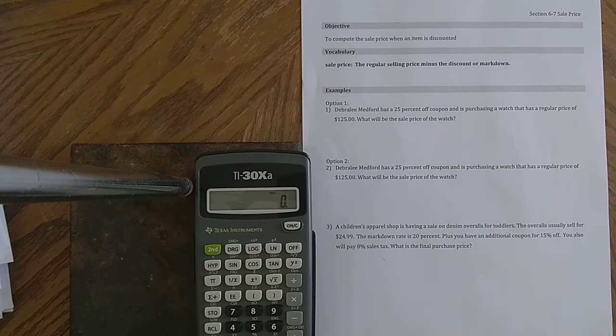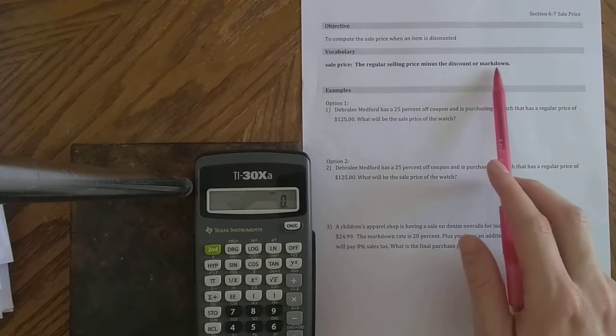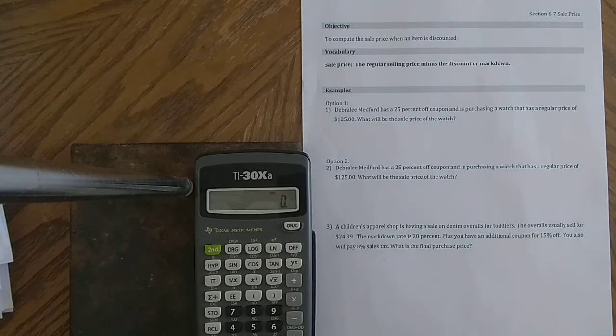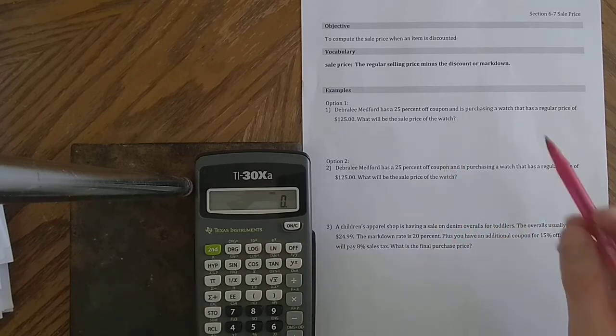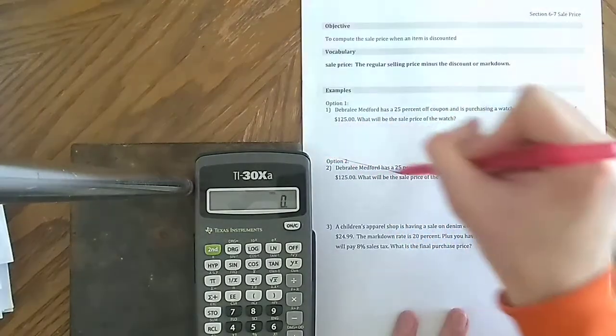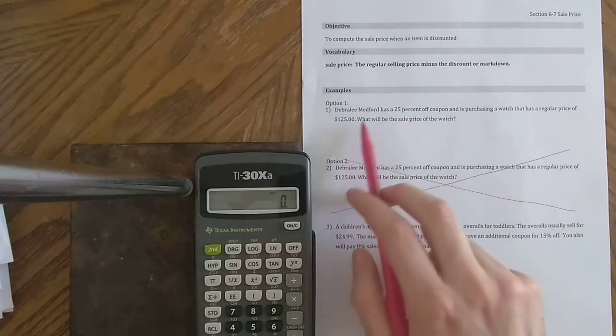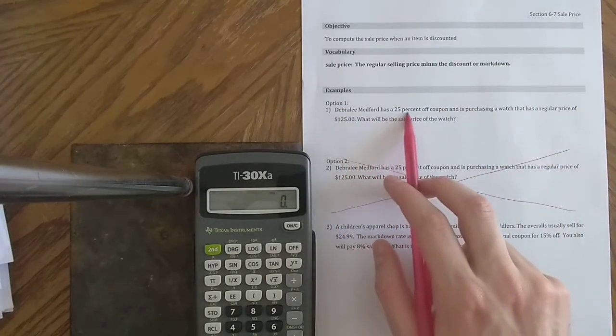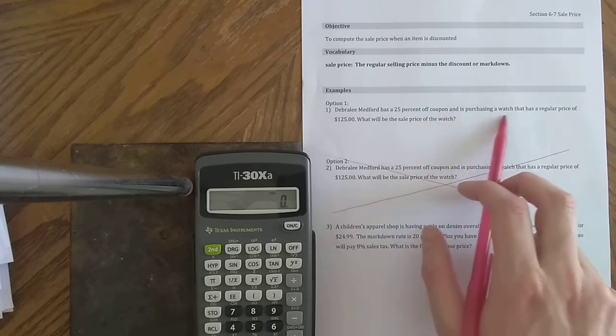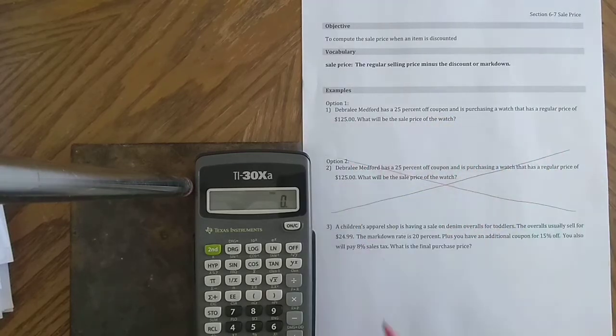So, finding the sale price itself is pretty simple. Once you have the markdown, the amount of the discount, you simply subtract that from the regular selling price. So, we're actually going to cross off this option 2. I don't know why that's there, but here's the basics of it. Deborah Lee Medford has a 25% off coupon and is purchasing a watch that has a regular price of $125. What will be the sale price of the watch?